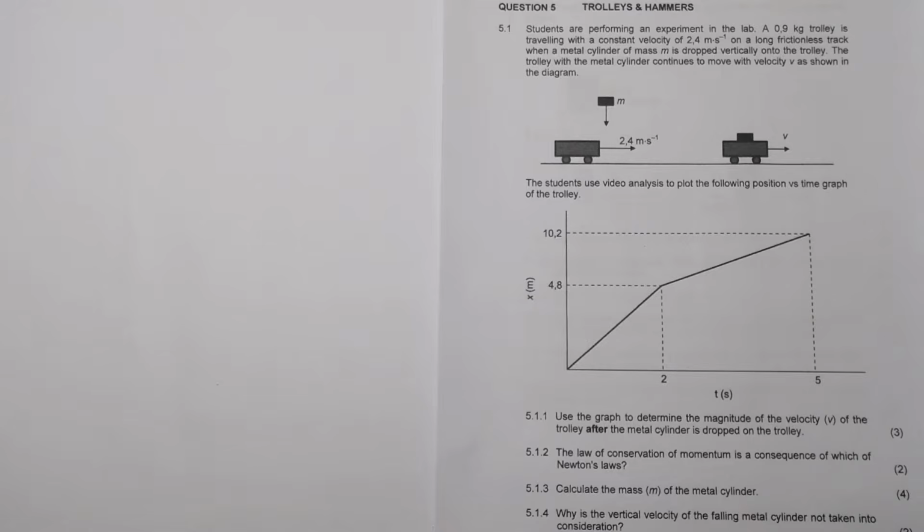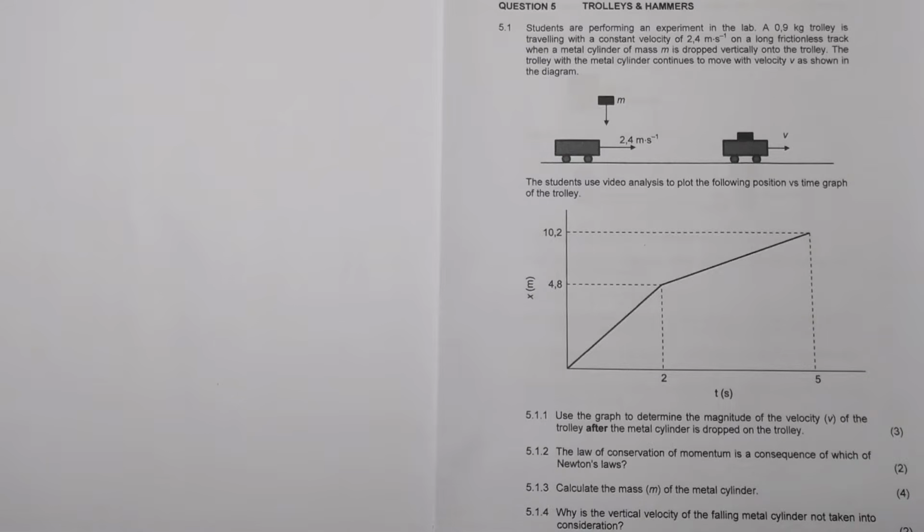All right, so I'm going to start with question 5 from this paper, and a lot of it is based on kinematics, momentum and so on. Let's get right into it together.